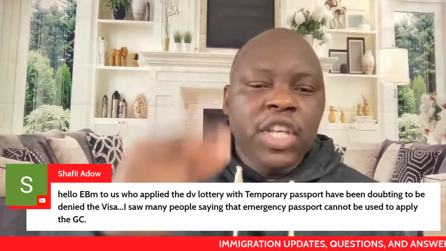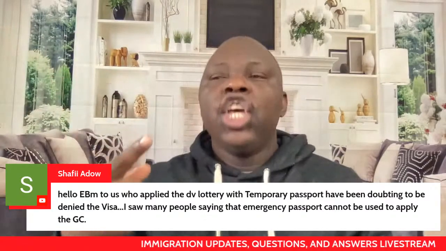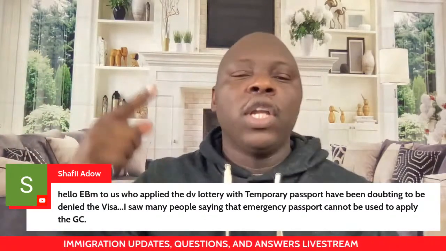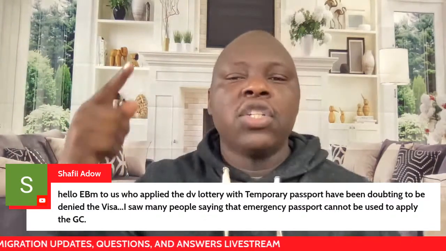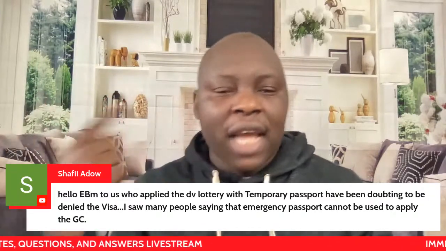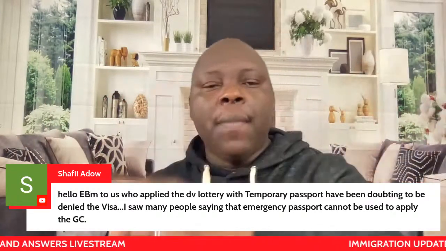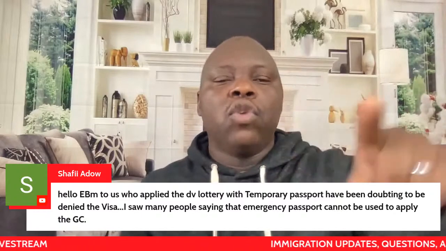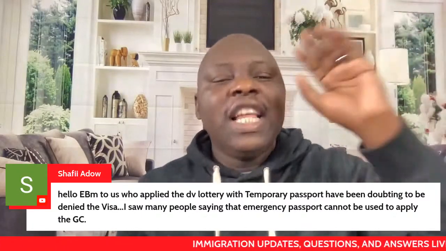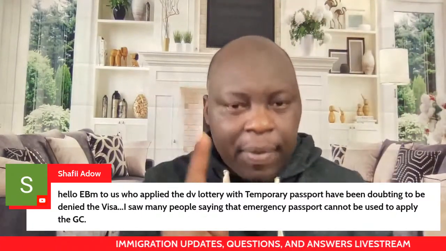Most of the temporary emergency passport, you travel within the region. If you are from Kenya, you can travel to Tanzania, Rwanda, Uganda, or South Sudan in East Africa. If you're in West Africa, you can travel from Cameroon to Ghana, Gabon, whatever. You can travel within the region. That is allowed. So that is number one.